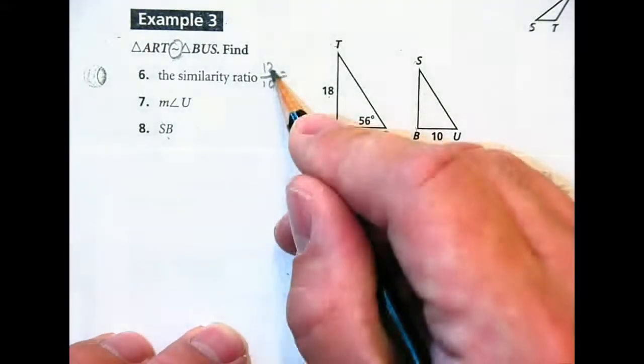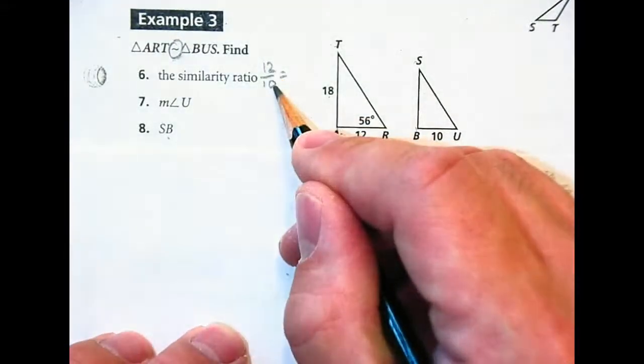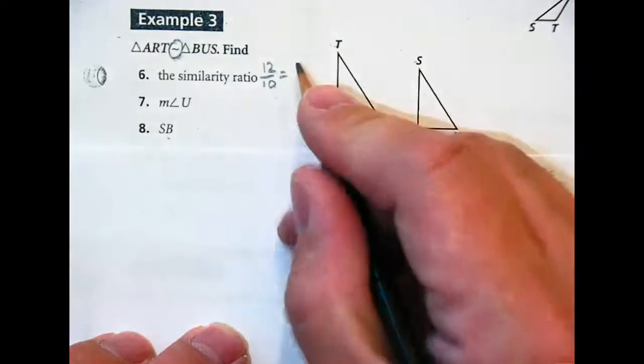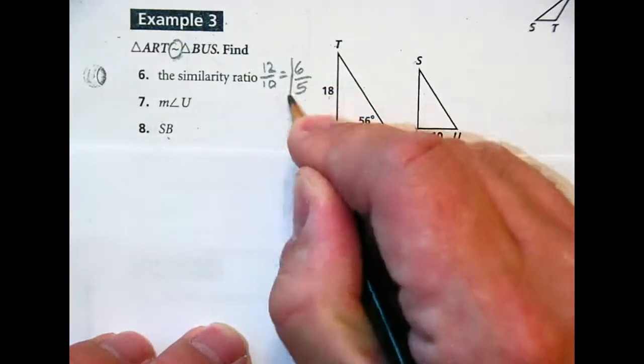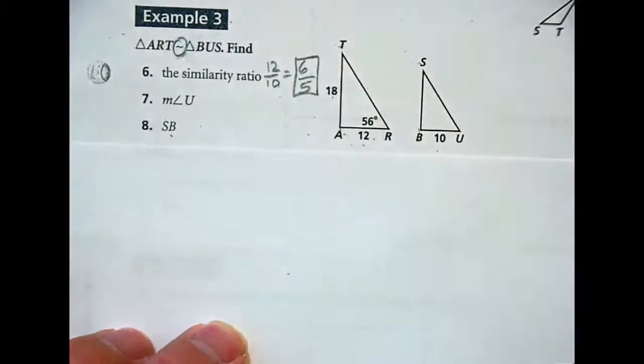What goes into 12 and 10? 2. How many 2's go into 12? 6. How many 2's go into 10? 5. So our ratio, our similarity ratio, is 6/5. If you left it as 12/10, I'd prefer you reduce. Okay?